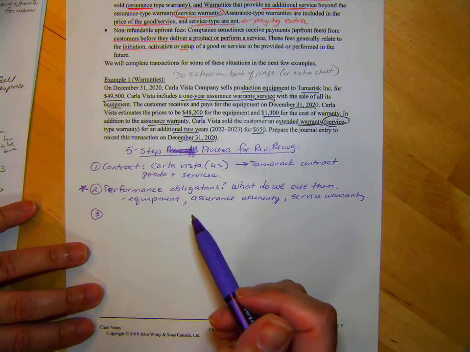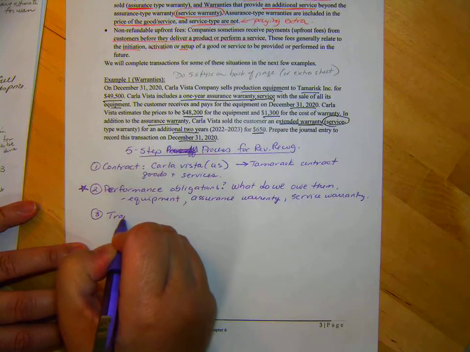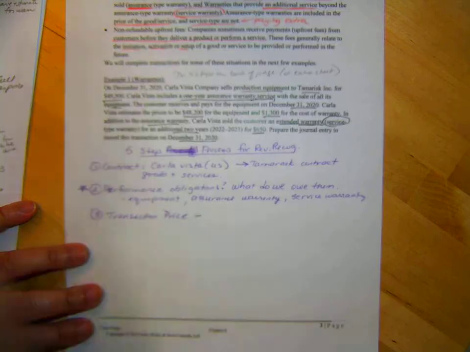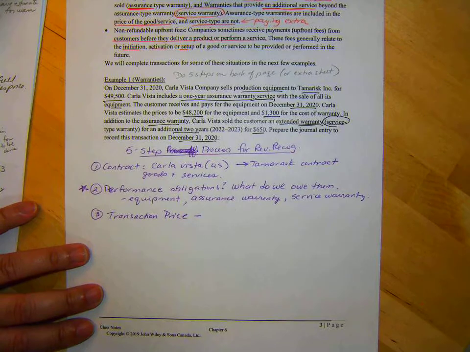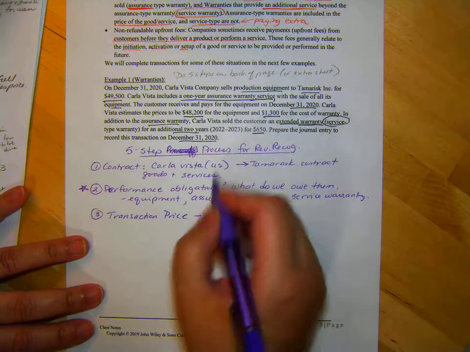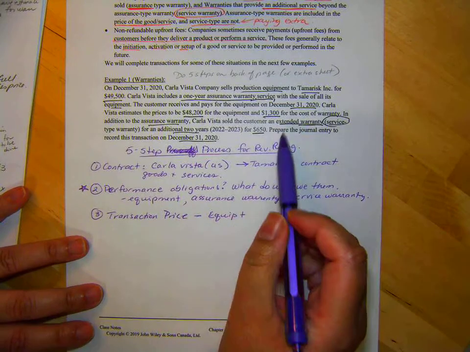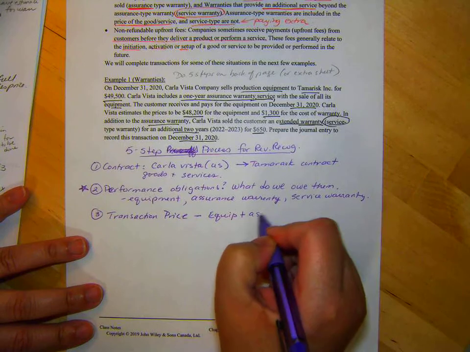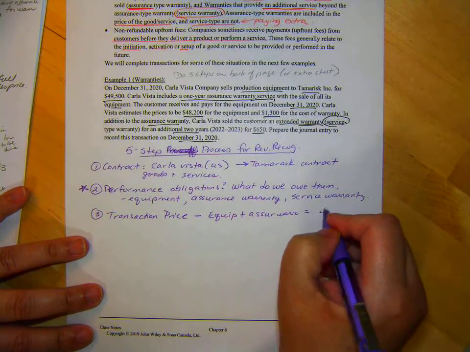Okay, number 3, we want to know the transaction price. So what is the whole transaction price? Well, we've got the equipment, plus our assurance warranty, and that equals 49.